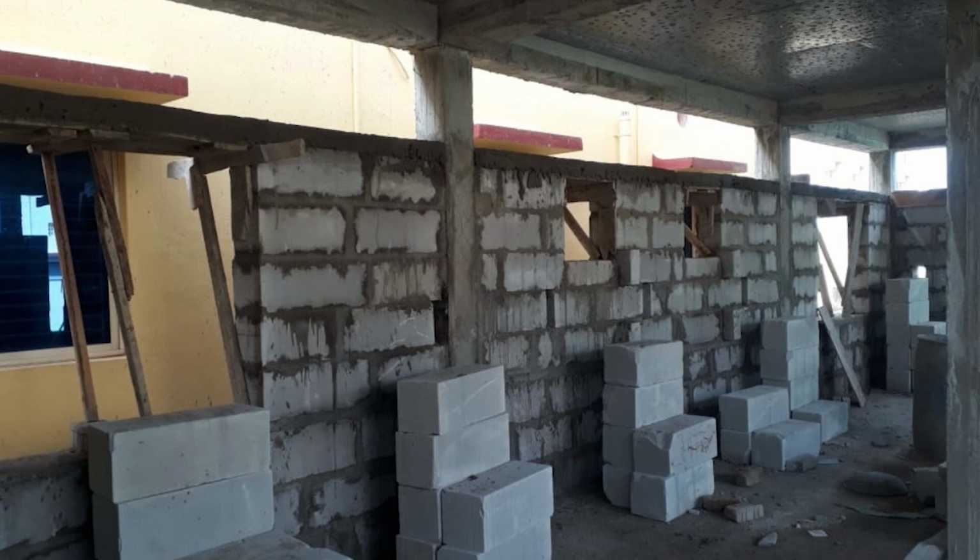Now, what is the proper procedure? We'll discuss very briefly. First of all, after making the AAC blocks, it should be subjected to a curing period of minimum 28 days. And after that, it should also be allowed to dry for 15 days. Because this is done so that there is no dry shrinkage. To avoid expansion and contraction, this should be done. So if we get the manufacturing test certificate, we can get the quality assurance of our AAC blocks.